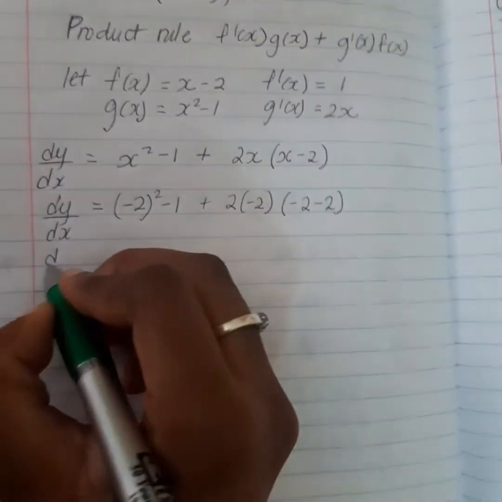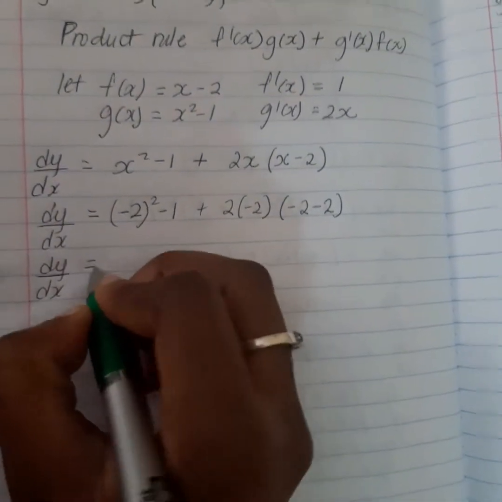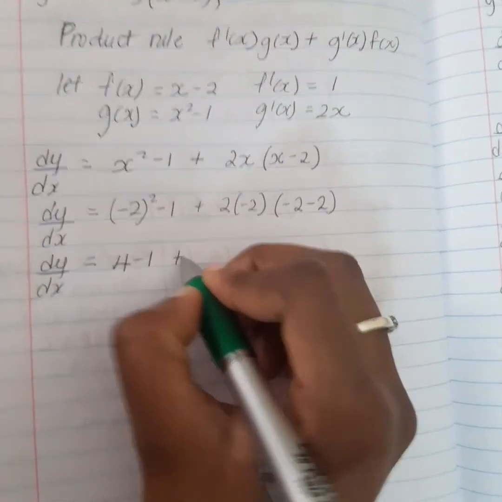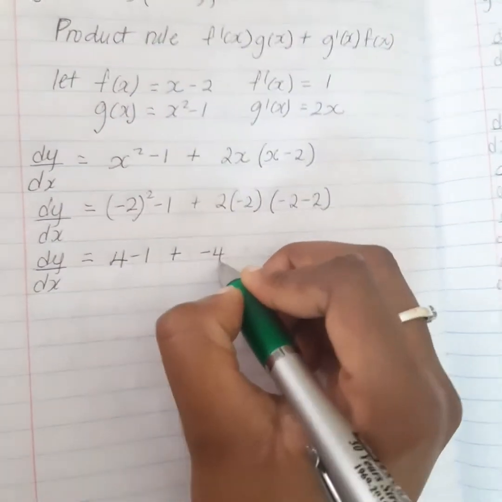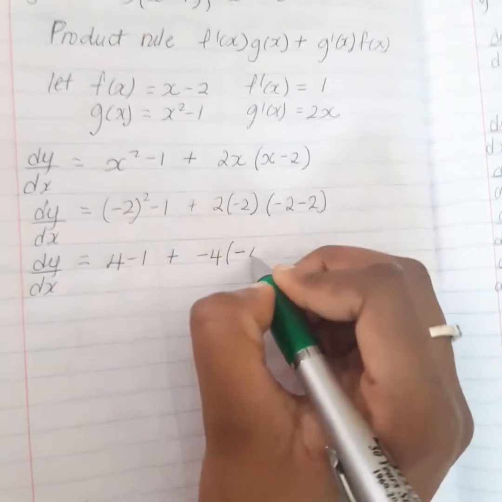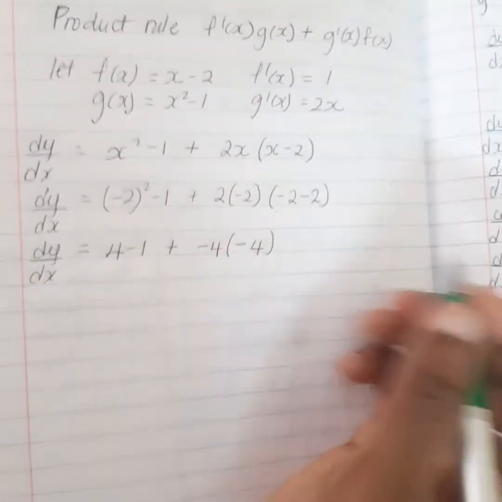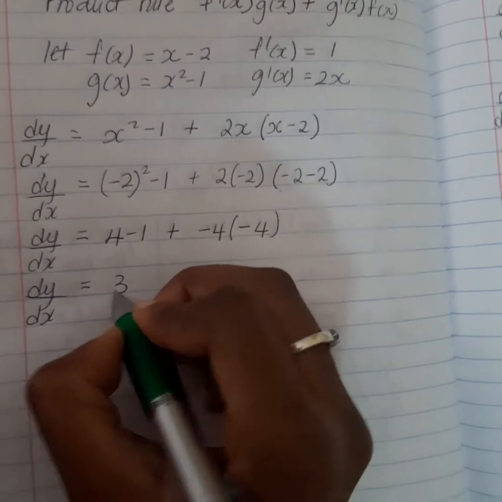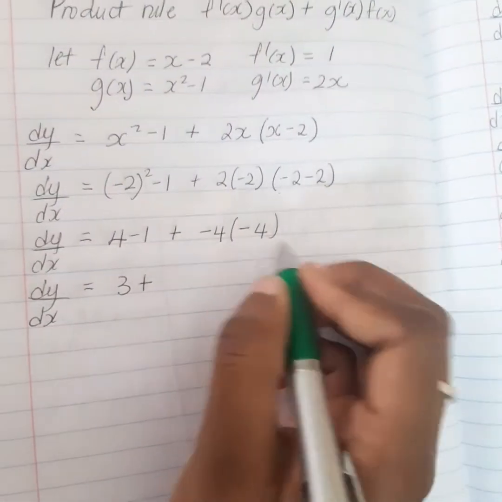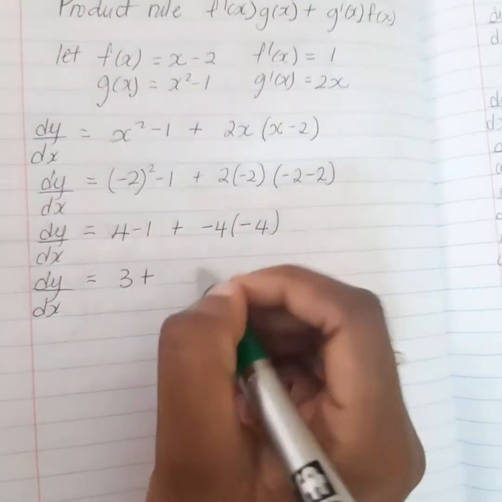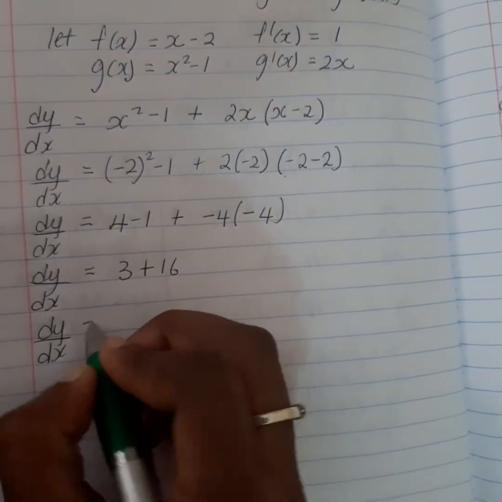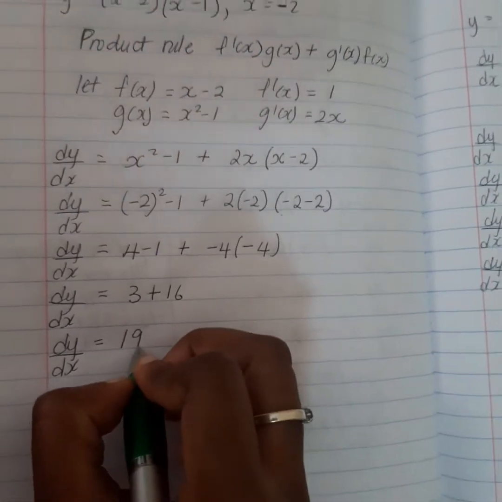So we have dy by dx is equal to 4 minus 1, plus minus 4 times minus 4. Minus 2 minus 2 is minus 4. So dy by dx is equal to 3 plus 4 times negative 4, which will give us a positive 16. So dy by dx is equal to 19.